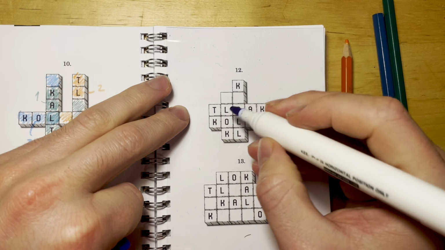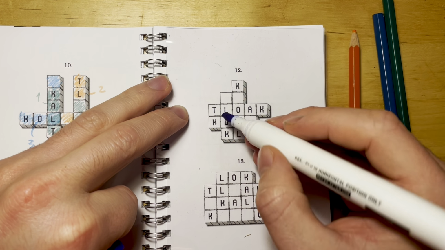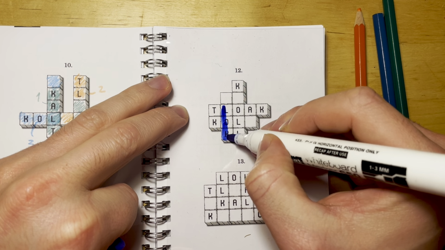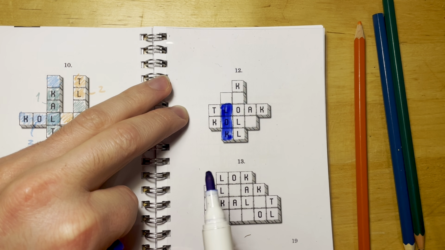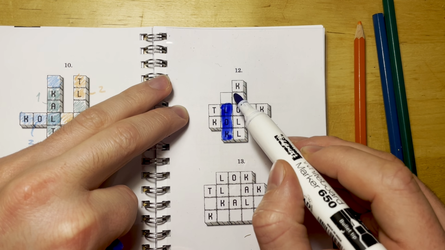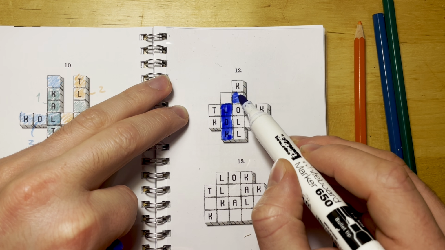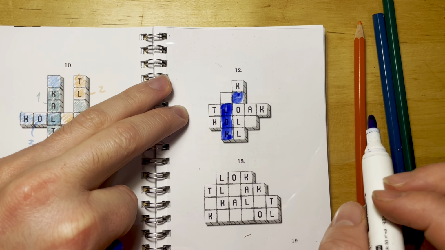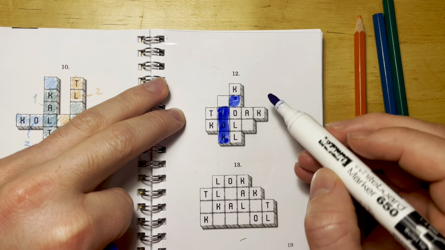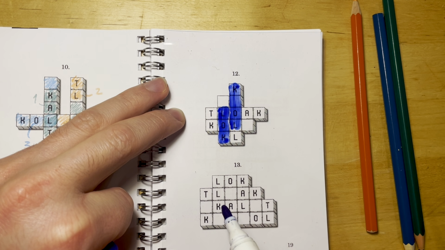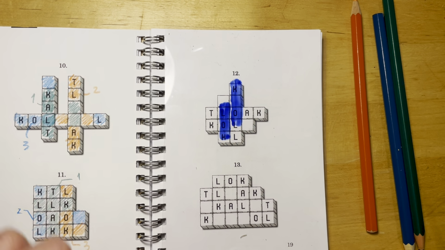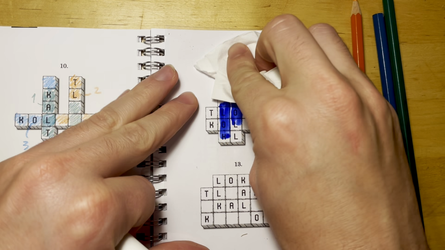So let's give it a try. If we mark this LOK over here, can we make something else? Well, we can mark this one here. And if we mark that one, then we can make LOK here again. But it doesn't look very promising. No. Let me clean this. I know how to do it.